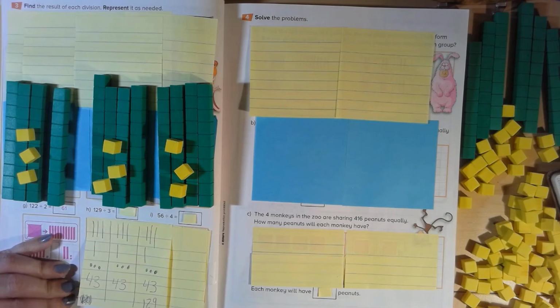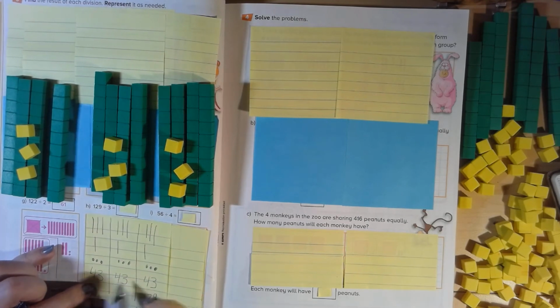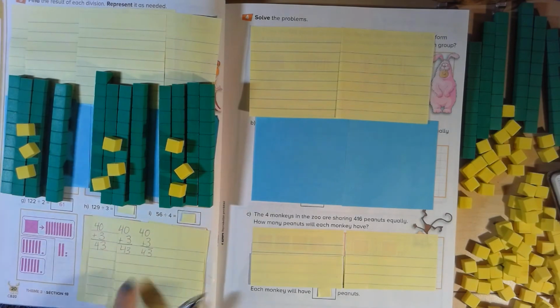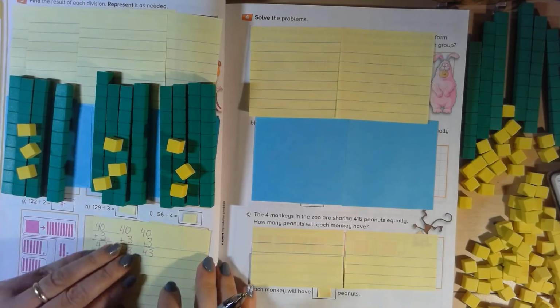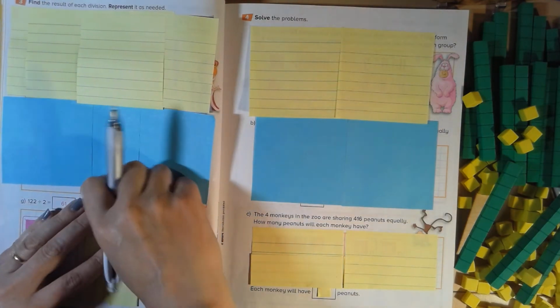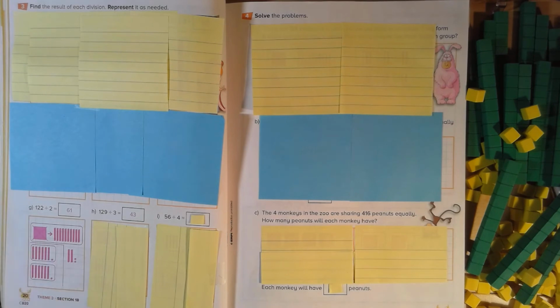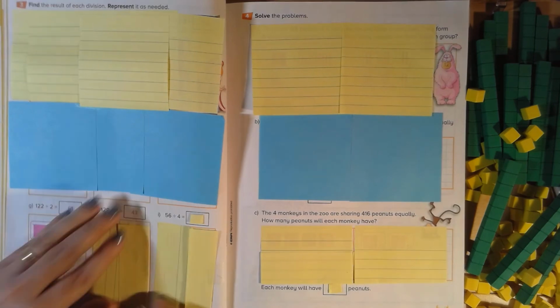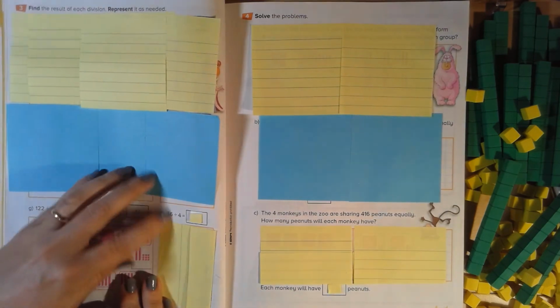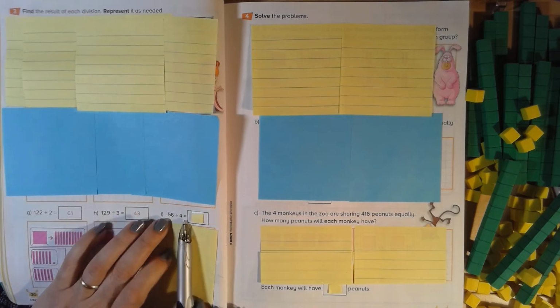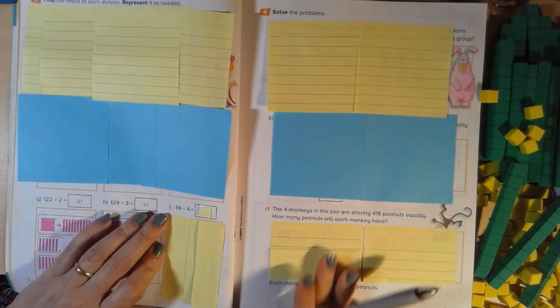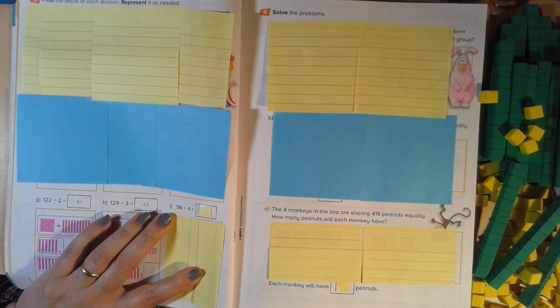129 divided by 3 is 43 in each group. We got that earlier as well. So I would say 99% confident that the answer is going to be 43. Yes, the answer is 43. Okay, last one. We have 56 divided by 4. How would you do this one?